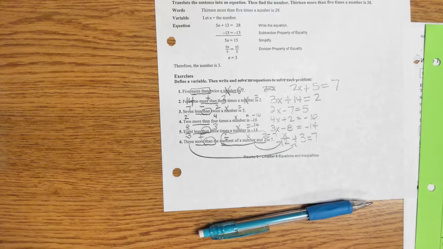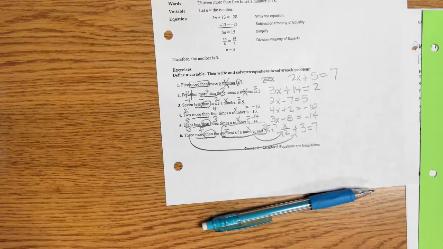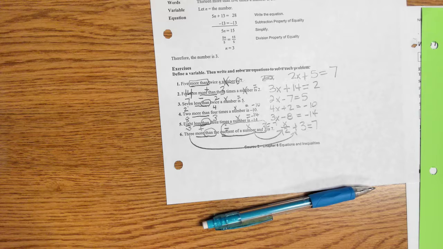All right, I'm going to give you your work. Where do we put this in between? Behind notes. No, the green paper.